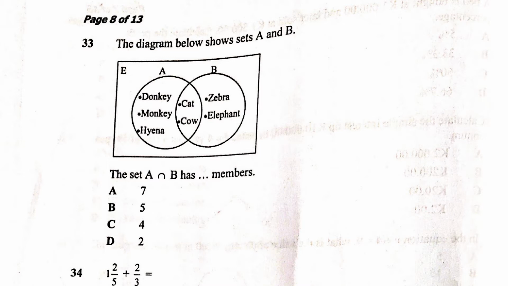Question 33, again, we have been drawn back to the sets.